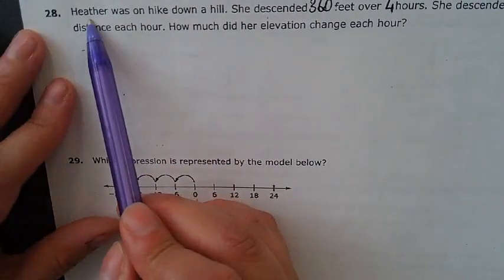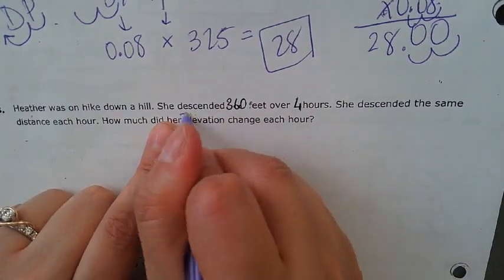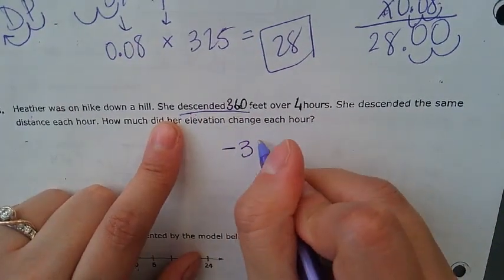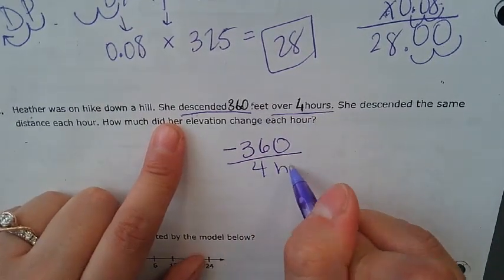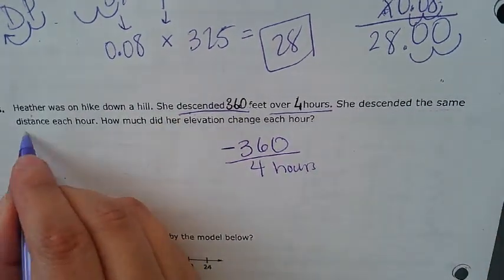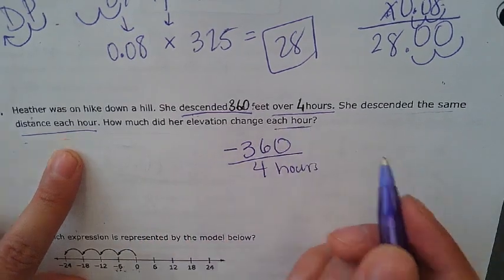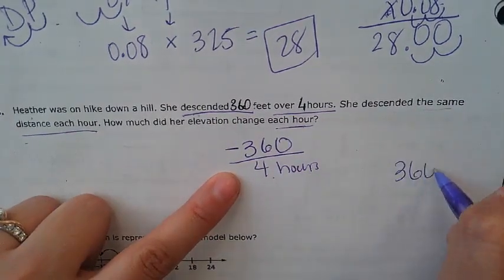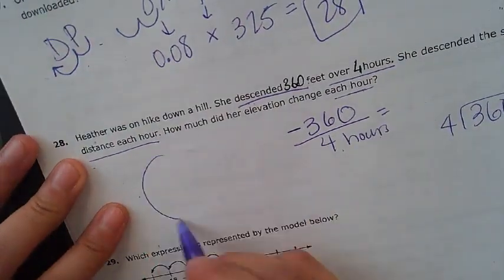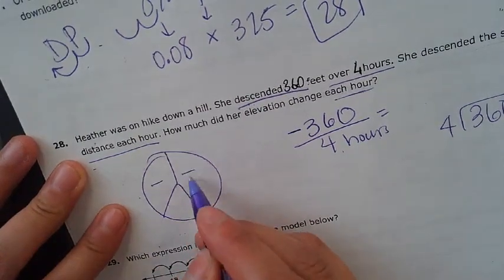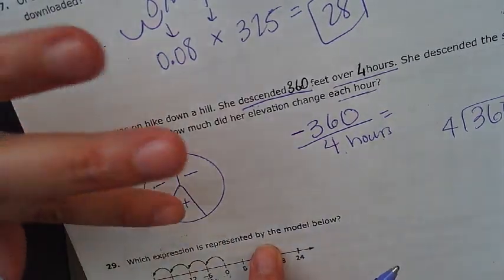Almost there, guys. 28. Heather wanted to hike down. She descended. Descended, what does that mean? Subtract. Minus 360 over 4 hours. If she descended the same distance each hour, how much did her elevation change each hour? Divide 360 by 4. Very good. Divide. And a negative divided by a positive is negative.